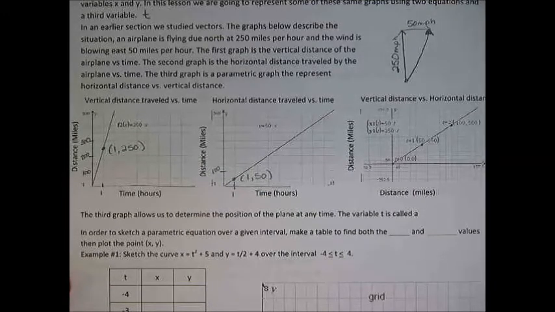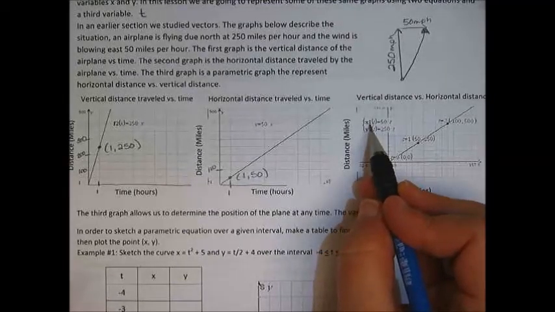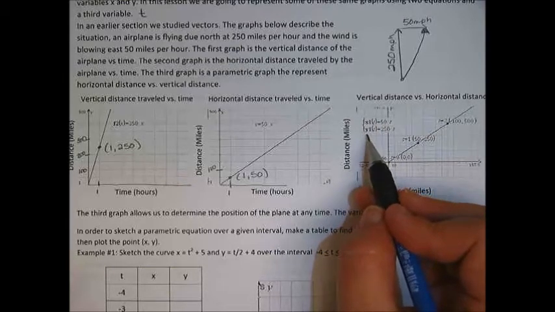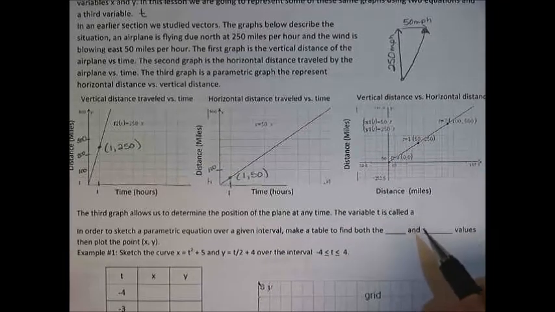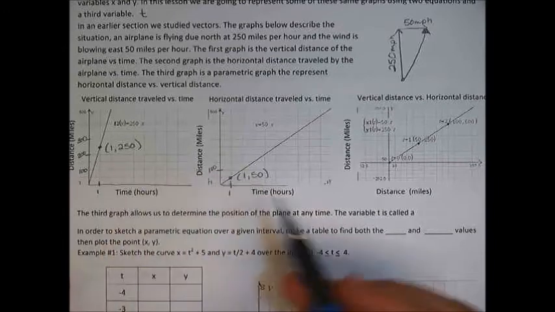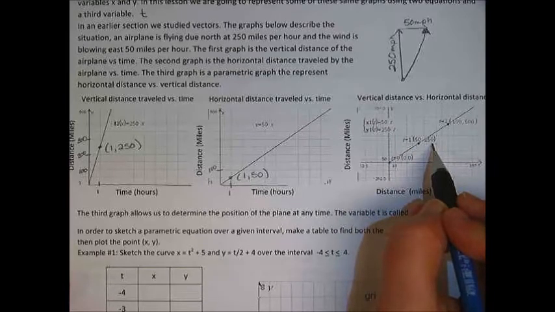What a parametric equation allows us to do is write an equation for x. x would be the horizontal distance, so x would equal 50 times t, and an equation for y, where y is the vertical distance. And then we can see here the same points represented in the other graph: at 1 hour the plane would be 50 miles east and 250 miles north.